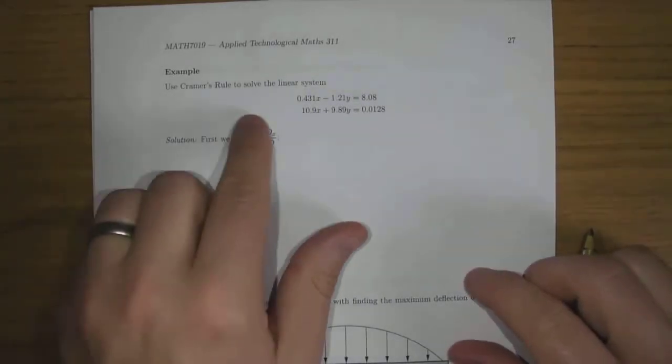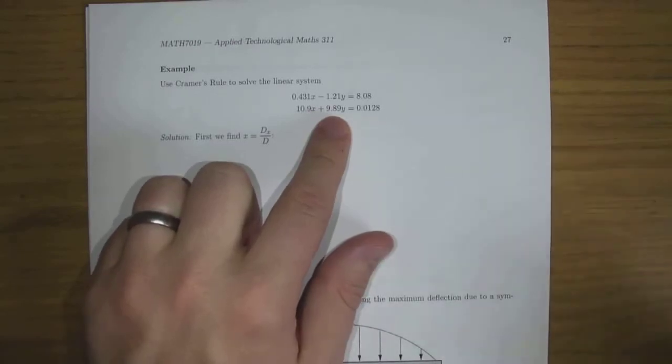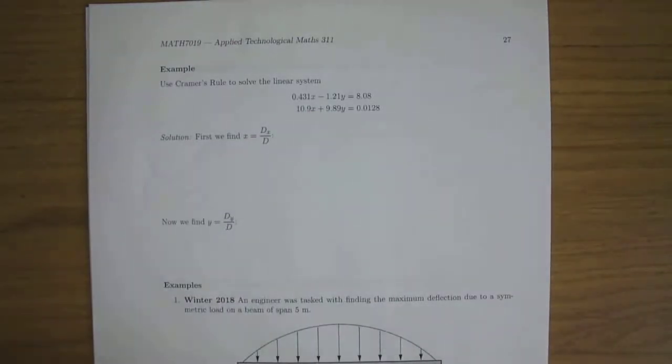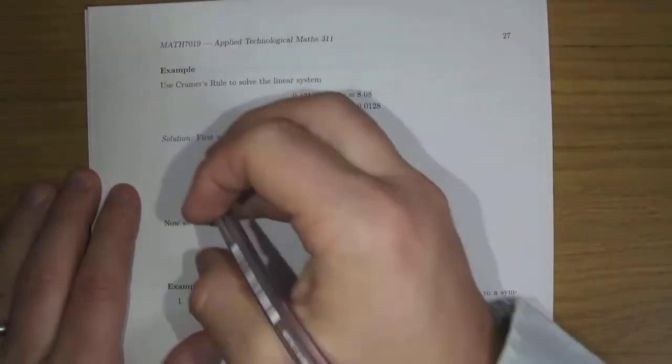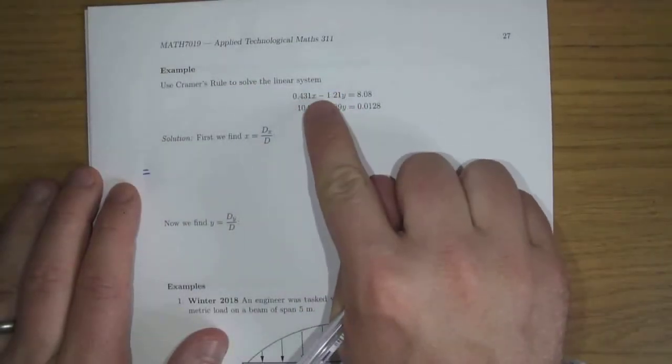So use Cramer's. Here you can see it's very, very messy. Like, how would you solve this? There are various different ways, but you're probably introducing all kinds of rounding error and everything. It's just nasty. Use Cramer's rule. Okay, so x is equal to dx over d. D is the easy thing. It's just the coefficients here. Now be careful, the minus is included.